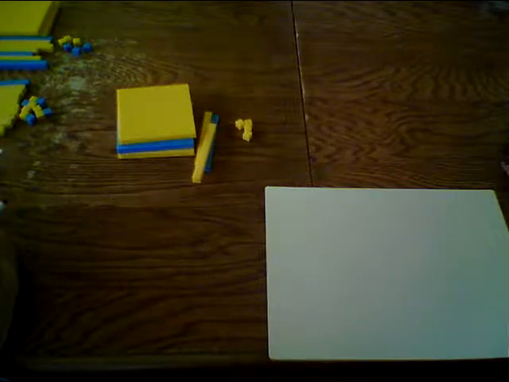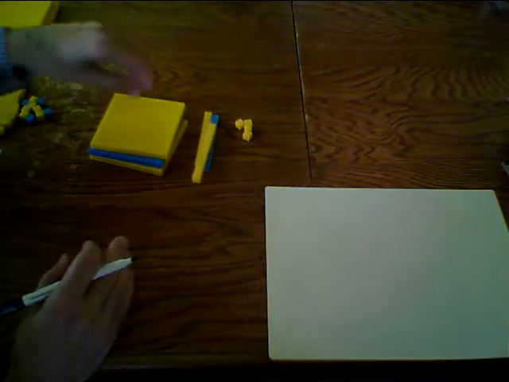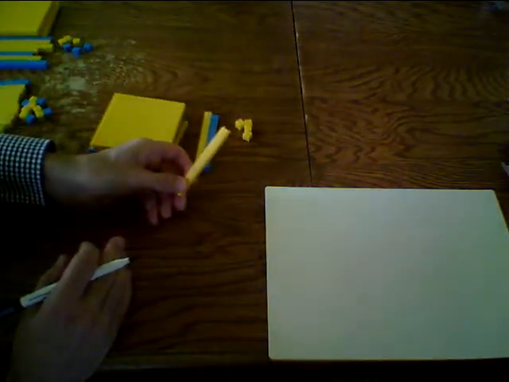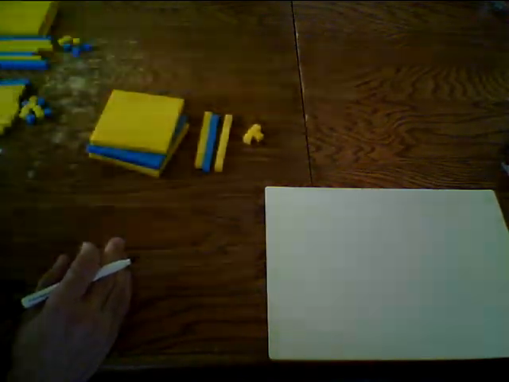Okay, this is how to teach long division. Students, first off, must be familiar with the base 10 blocks and with making trades, such as trading 1 hundred for 10 tens, or 1 ten for 10 ones.